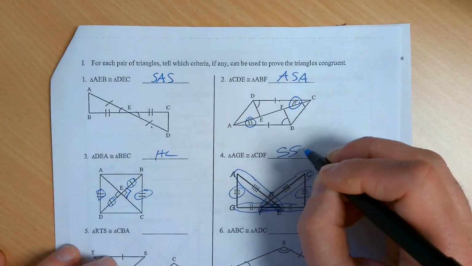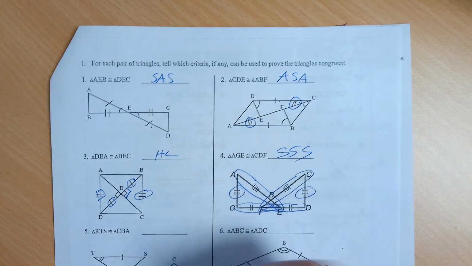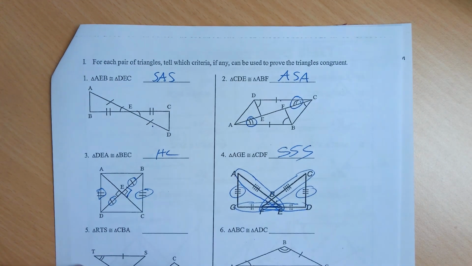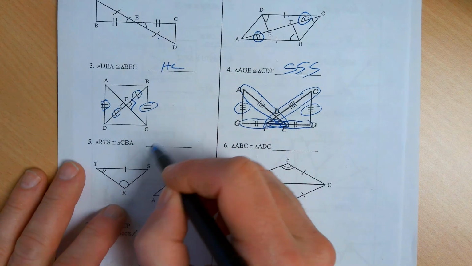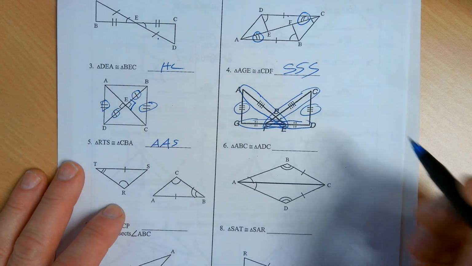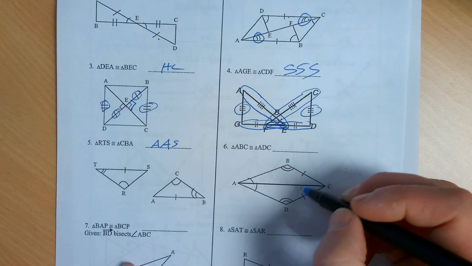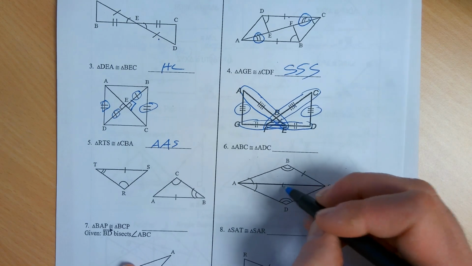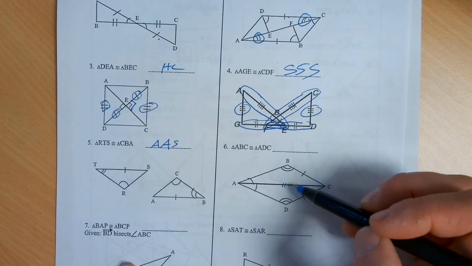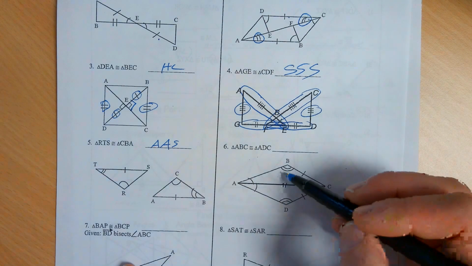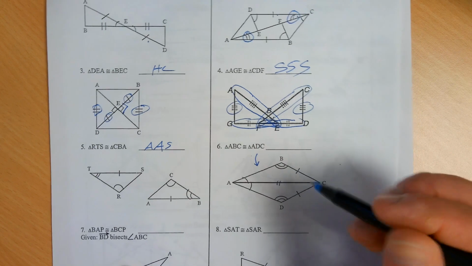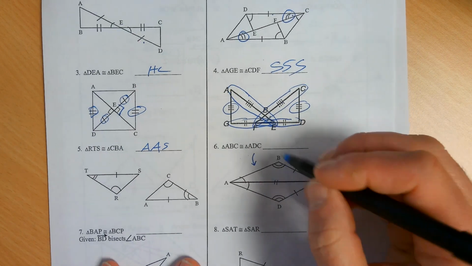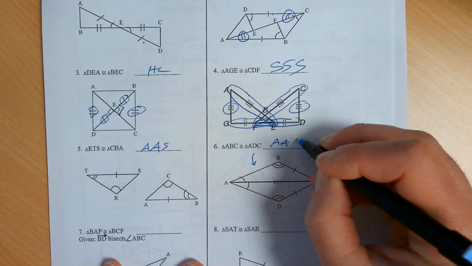So this is our good old friend side. 2 angles and a side. The side's not in between though. There's actually extra information here because we have this secret side and we have 2 angles. Well, if we have 2 angles, it's going to work, but we don't have the side in between. So no matter how you slice it, this is going to be angle, angle, side.